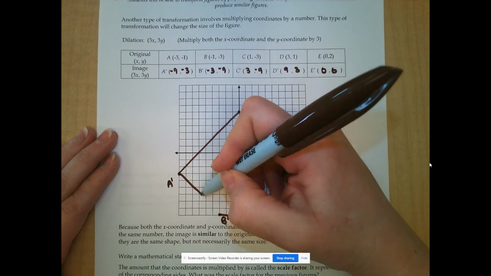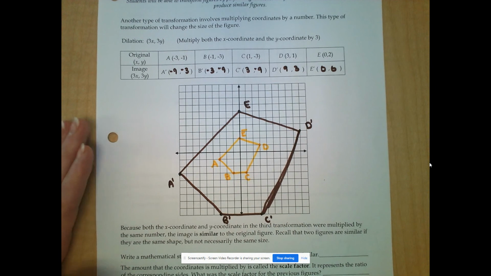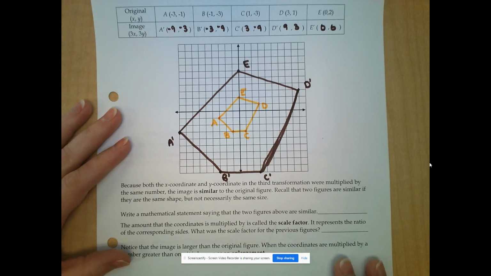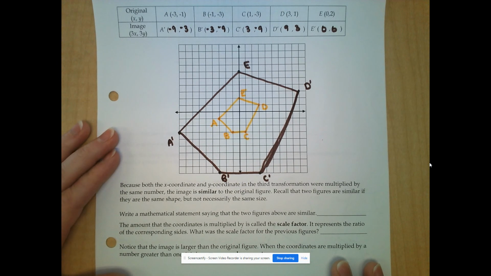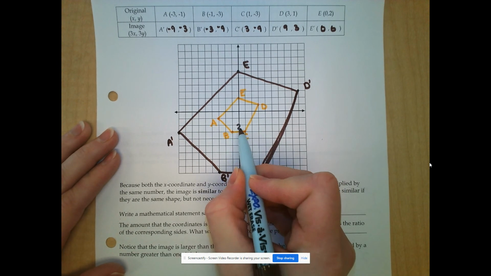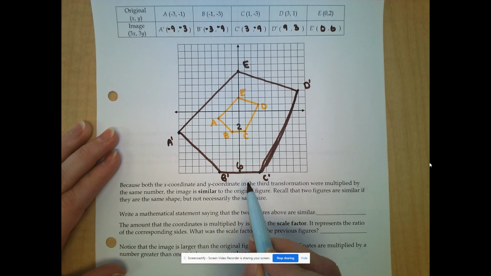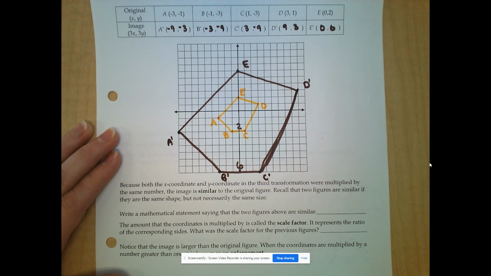You are going to notice that because we multiplied both the x and the y coordinate by 3, the shape stayed similar. It changed size, right? It definitely got larger. This segment here that was a 2, now this segment down here is a 6. It got larger, but it did not change shape. It is still the same shape, a pentagon, and angles stayed the same. So the two shapes are similar.